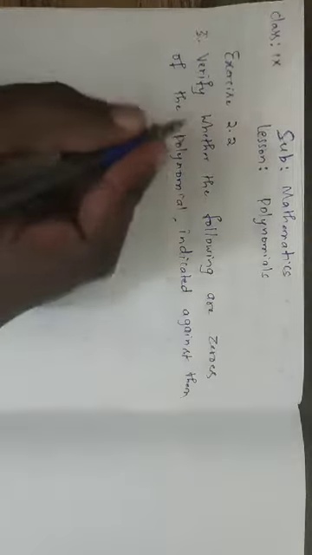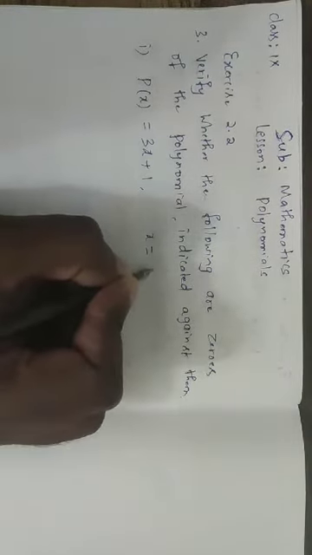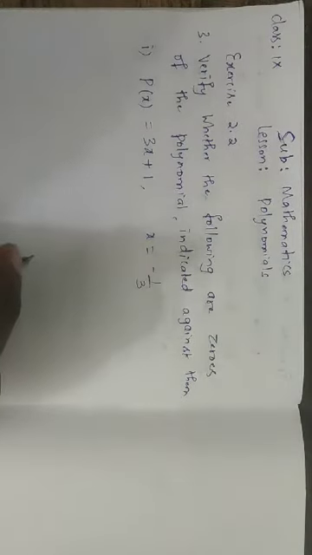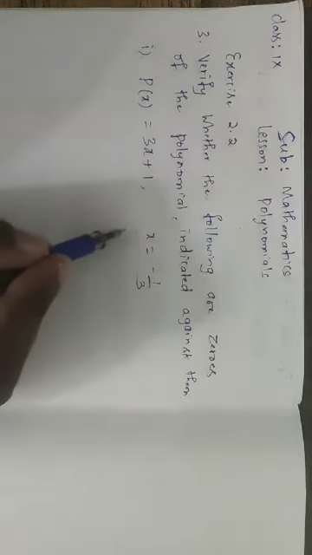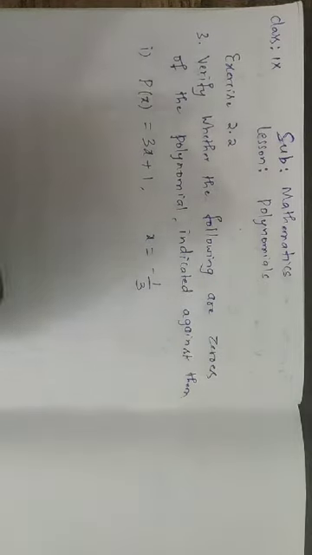Okay, I'll do one example so that you will understand it. Let me solve the first one, that is p of x is equal to 3x plus 1. What is the zero they have given? To verify that x is equal to minus 1 by 3. So this is the question they have given. Here I need to verify whether x is equal to minus 1 by 3 is a zero of the polynomial p of x or not. So how to verify that?